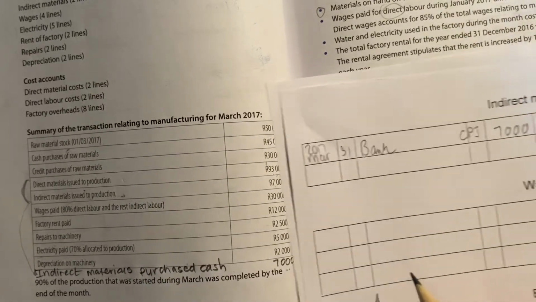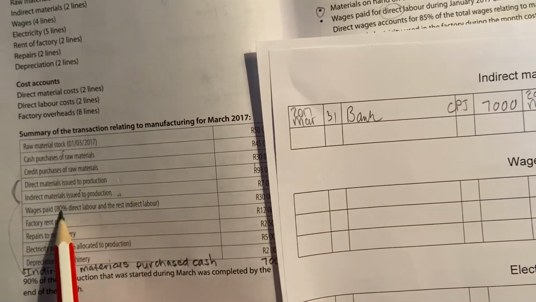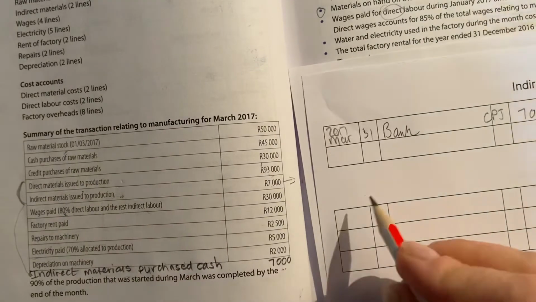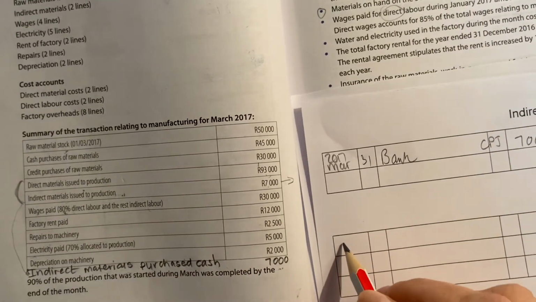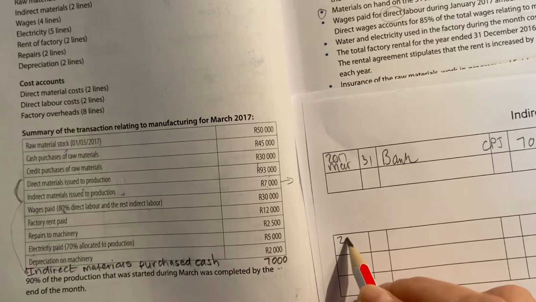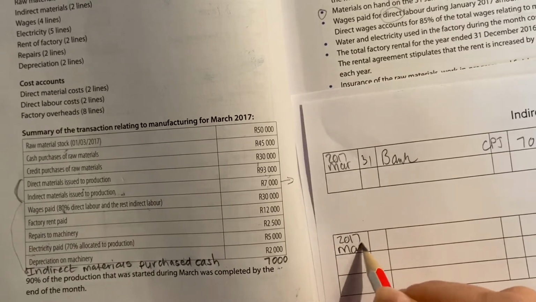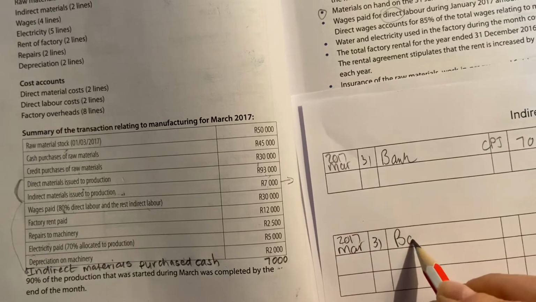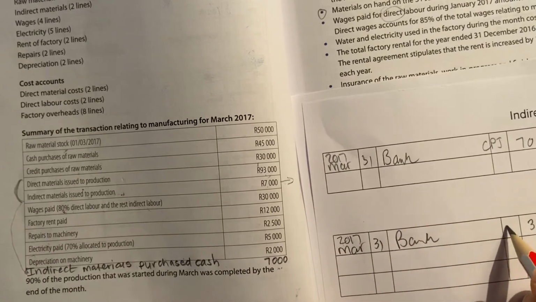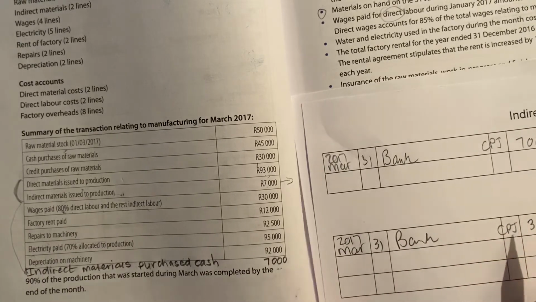Right, okay, so what else did they say? Wages paid, right? Wages paid 80% direct labor and the rest indirect labor. So what did we pay? So let's write that in. Whether it was indirect or whether it was direct, it's wages. So 2017, March the 31st, and I'm going to write bank and the labor, 30,000 Rand. Okay, and you will see later how we're going to split this up, CPJ.